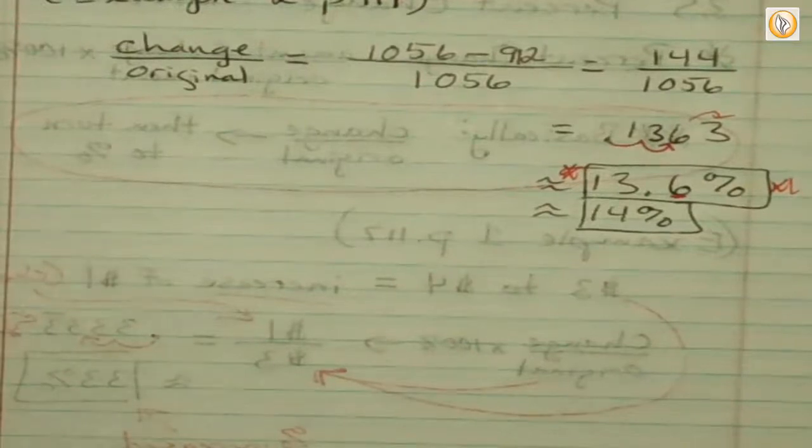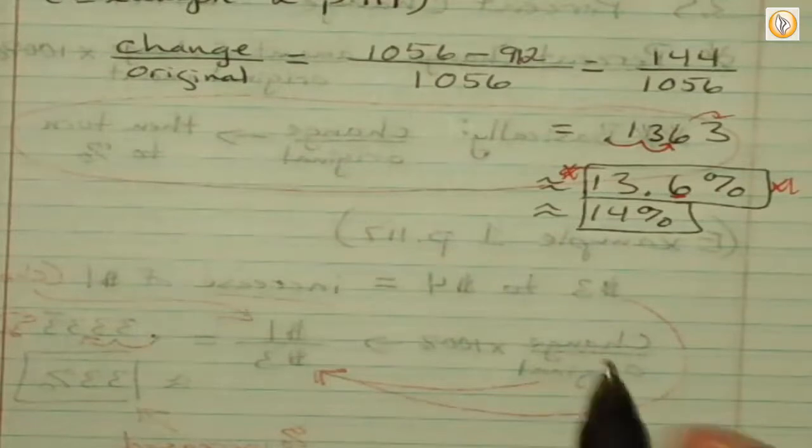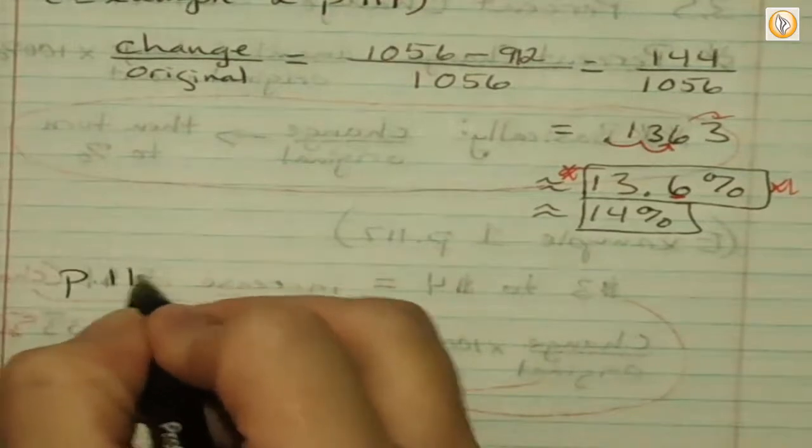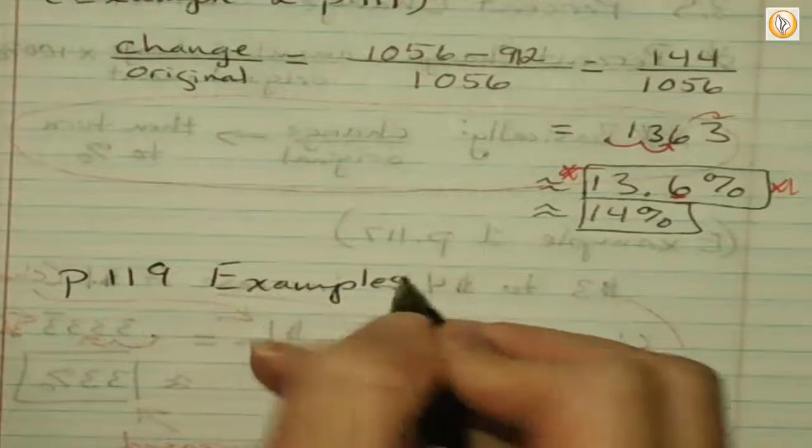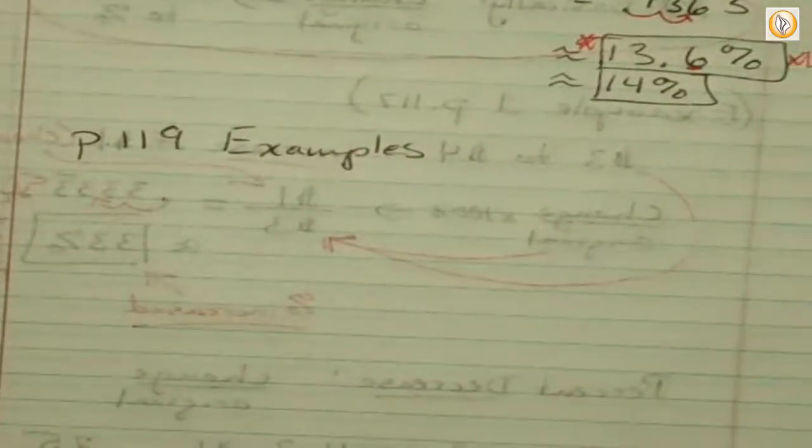All right, it is time to do examples from your actual work. The other stuff, I'm not going to address right now. So go ahead and turn to page 119. We're going to do full-blown examples. Let's do some examples.